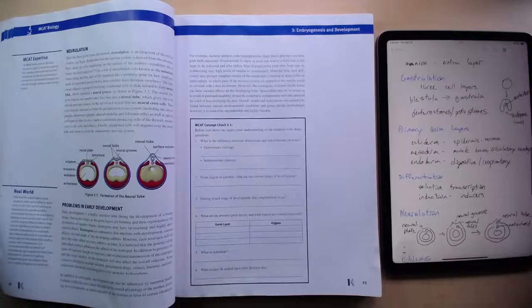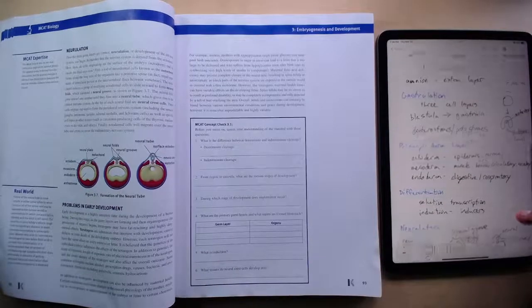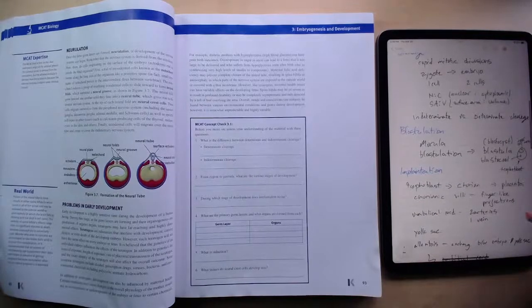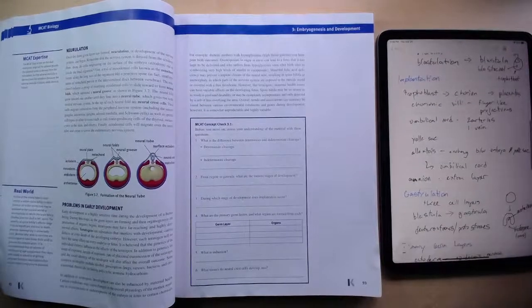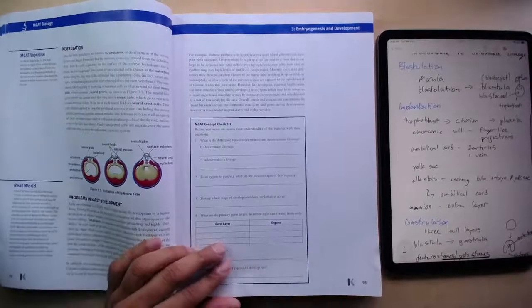During which stage of development does implantation occur? Implantation occurs, I guess it's got to be during blastulation? Or is it during gastrulation? I think it's during blastulation. We'll find out in a minute.